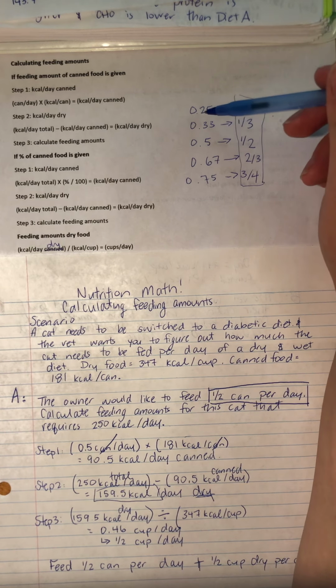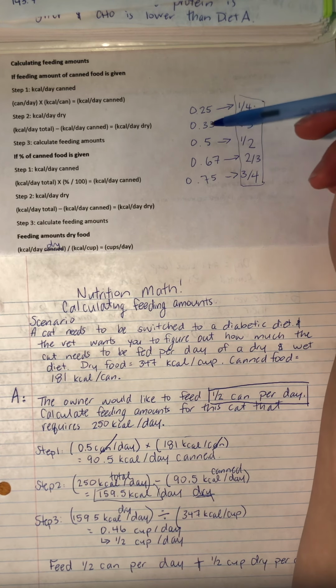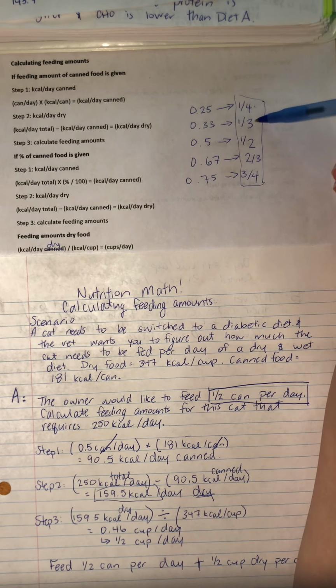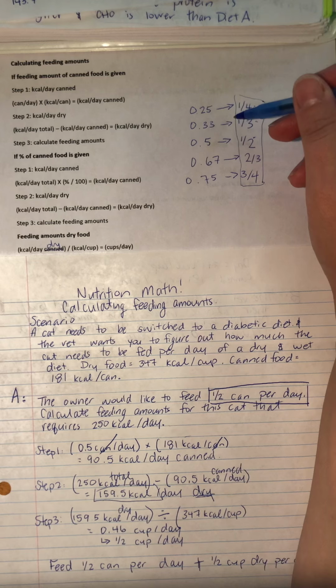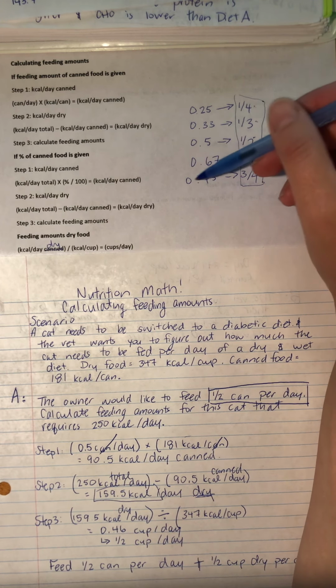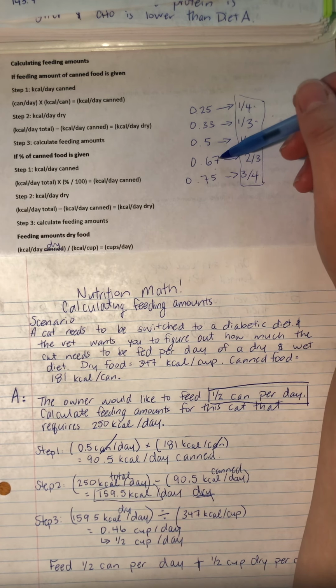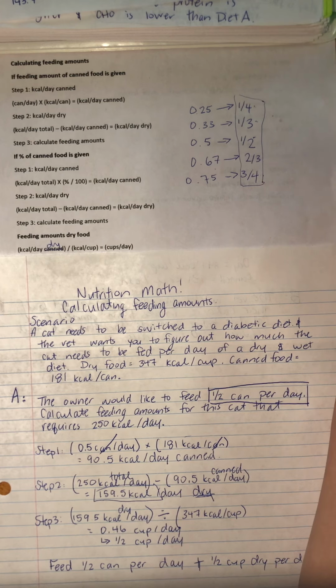So if you have like 0.28, then I would call it a quarter of a cup. If I had like 0.36, I would call it a third of a cup. 0.42, I would probably make it a half. It's going to depend though if you're in a middle zone, right in between. So let's say I have 0.71. That's right in between 2/3 and 3/4. So how do I decide?